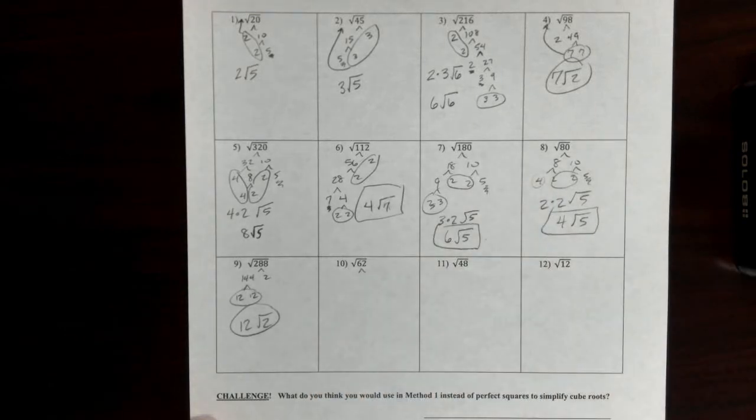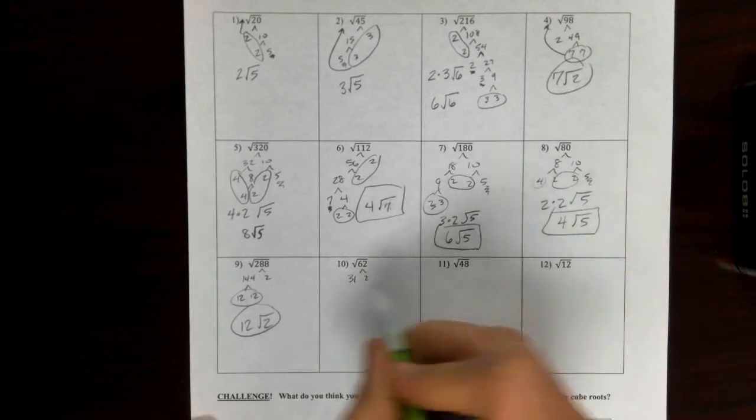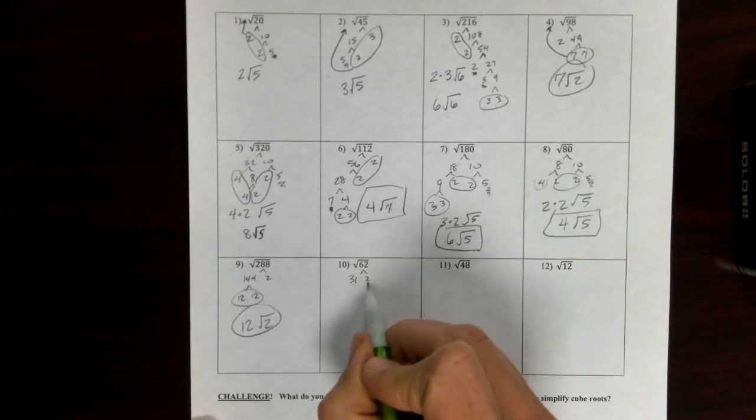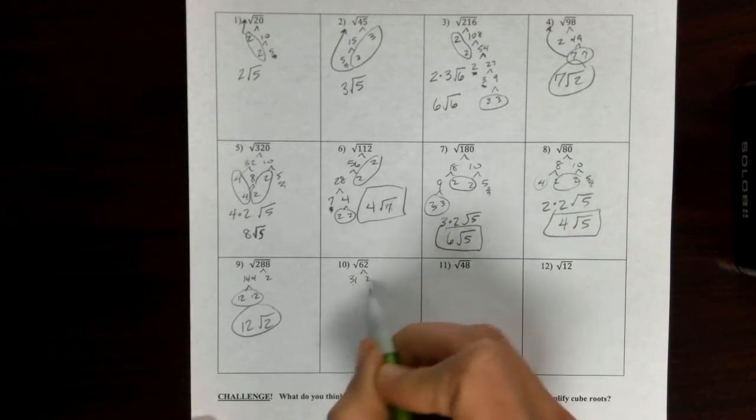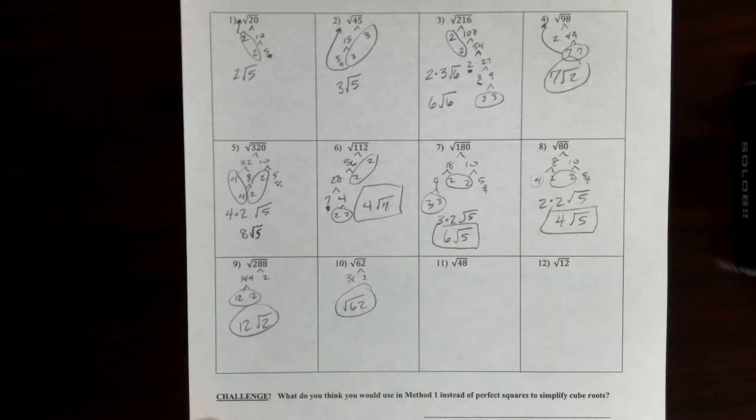62. Looking for factors of 62. We know it's even, so we've got 31 and 2. 31 is a prime factor. 2 is a prime factor. So you can't break it down any farther. My answer is the square root of 62. It doesn't reduce.